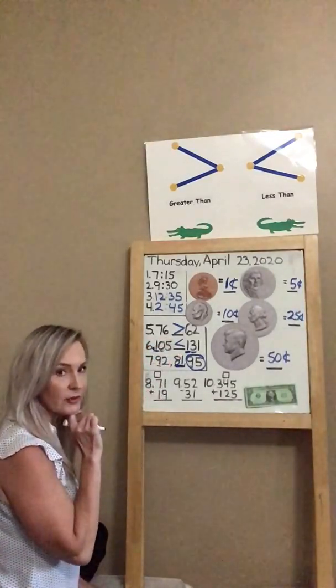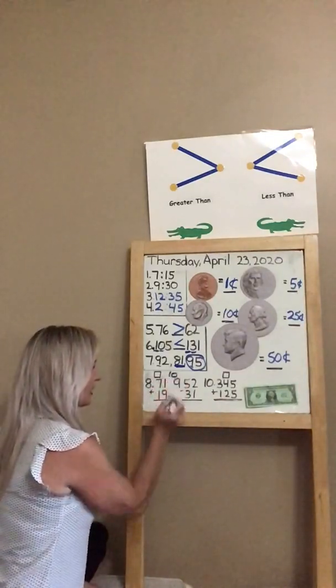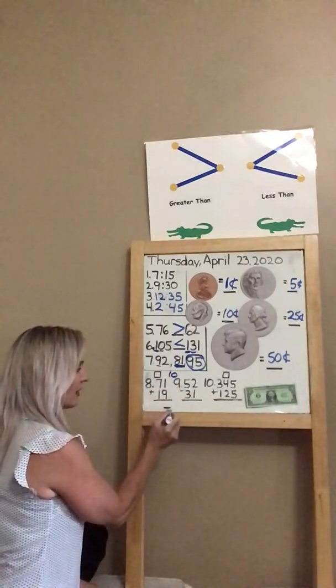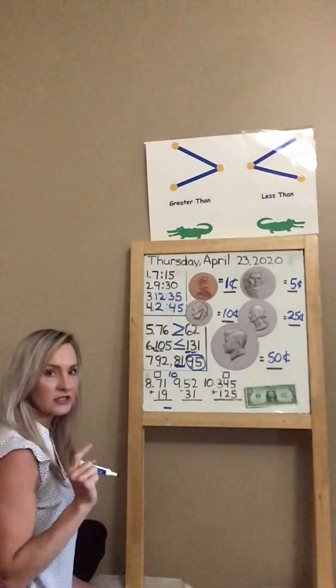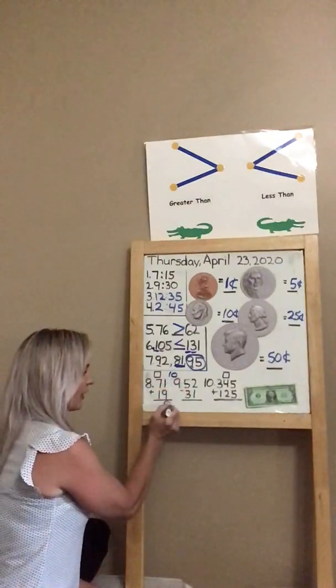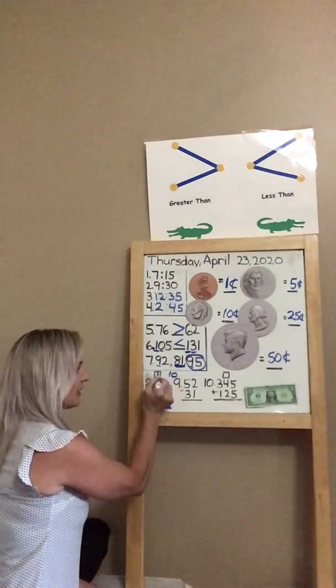Oh, what does that give me? What is 1 plus 9? That gives me the number 10. Boys and girls, I can't write a two-digit number in my ones place. What am I going to do? I'm going to write my ones in my ones place, my 0. I'm going to carry my 10.